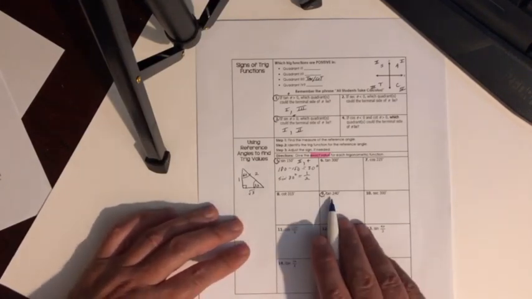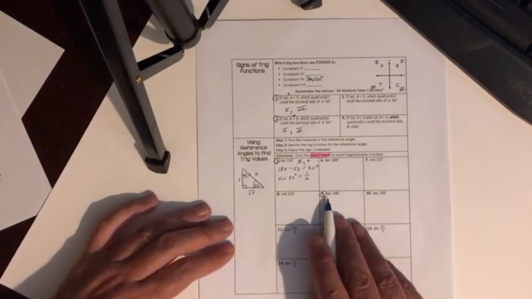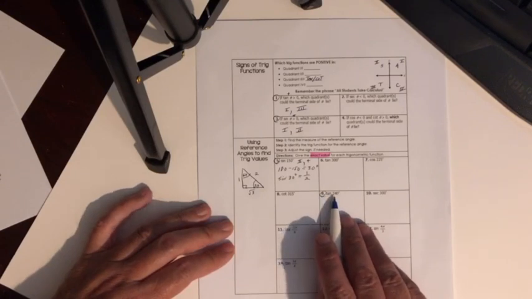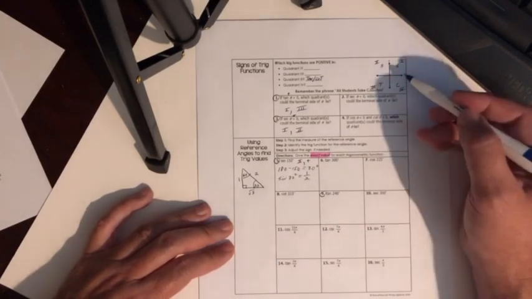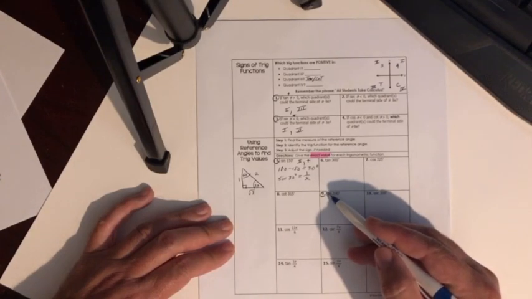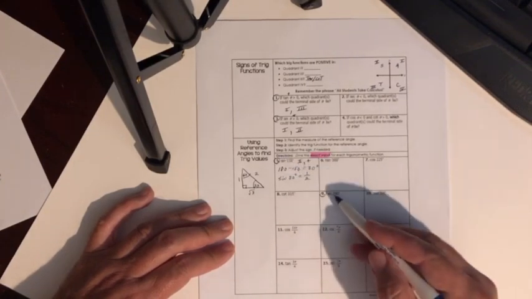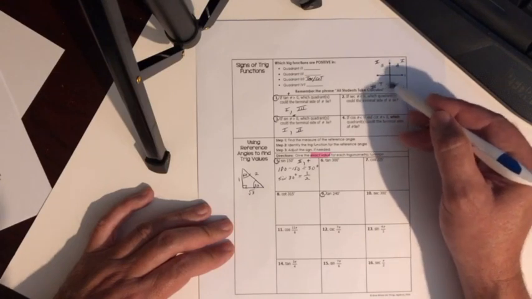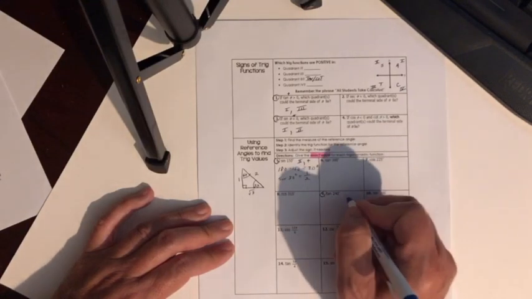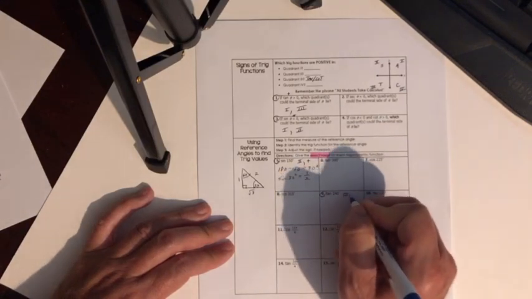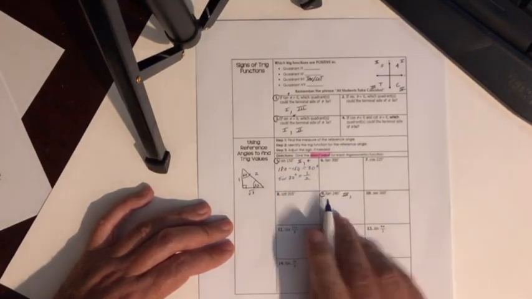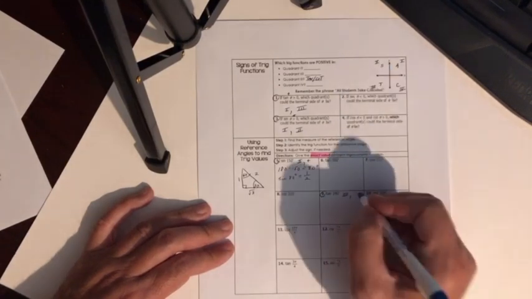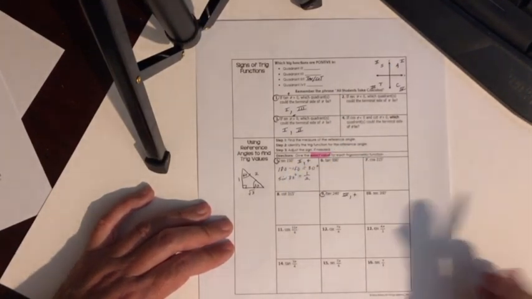Okay, for number 9, again, we're talking about the tangent, and it's 240 degrees. So I'm going in the positive direction because it's plus. So I'm going to go 90, 180, 270. So it's got to be in quadrant 3. See, because it's going to fall in here somewhere. So quadrant 3. The next question, is tangent positive in quadrant 3? Yes. So I put a plus there.